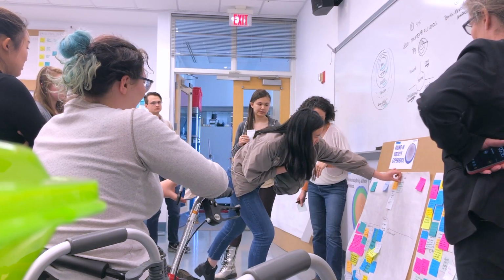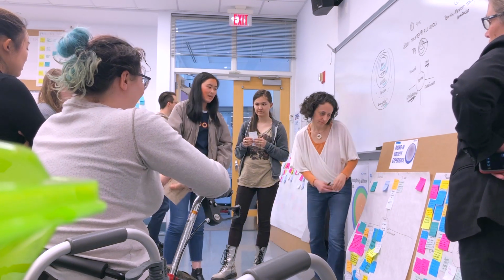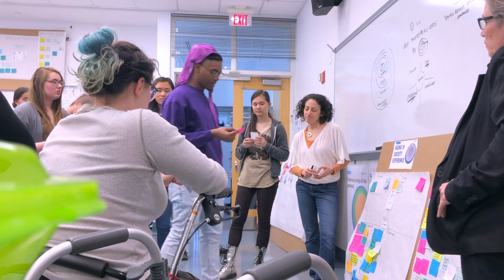So an idea I had was when we were experimenting with our community partner, we noticed that a lot of the signs at Olin don't have Braille, which is kind of weird. I don't know if this is an idea or an experiment.